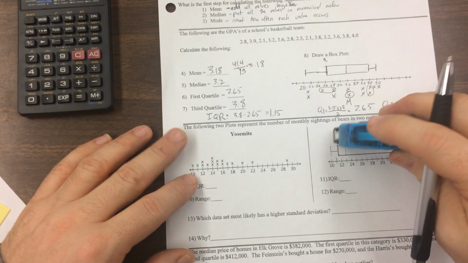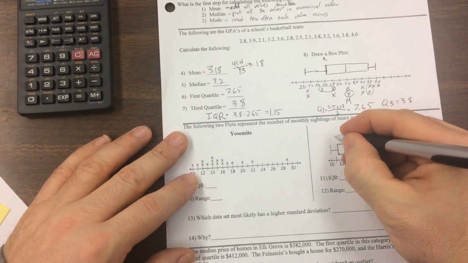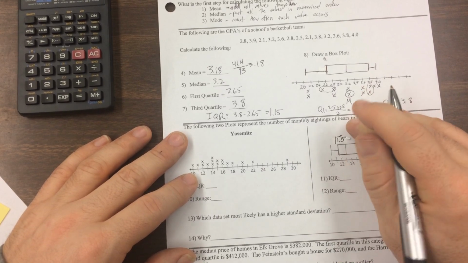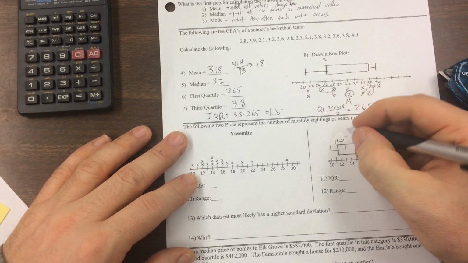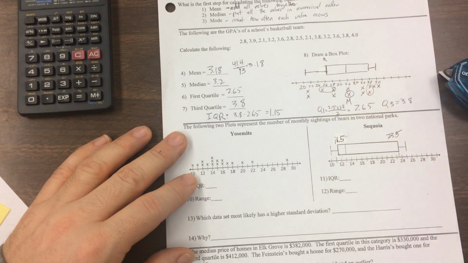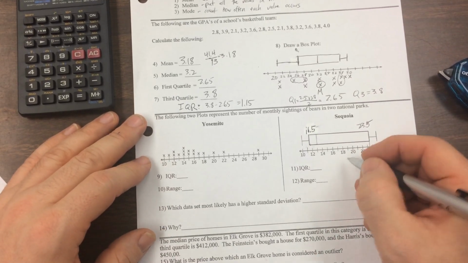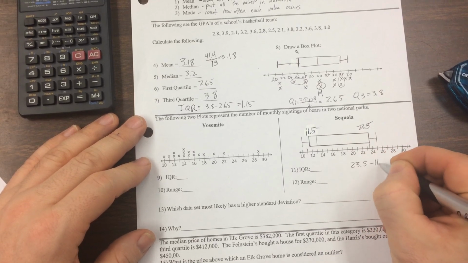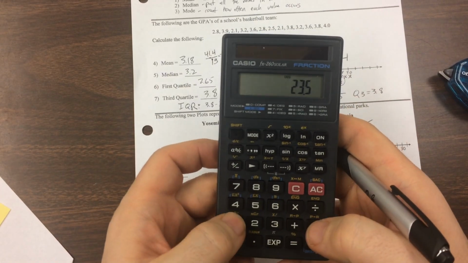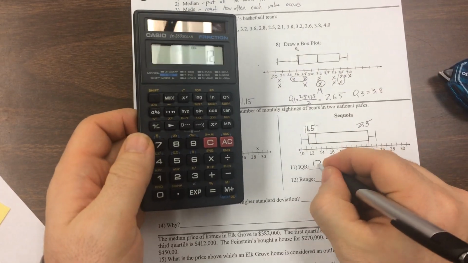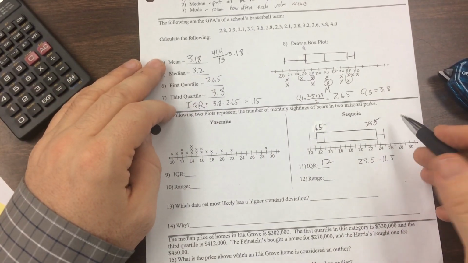23.5. I can't write today, apparently. So this is 11.5, and then so my IQR here, 23.5 minus 11.5 is, boy, I don't even want to think right now. 23.5 minus 11.5 equals 12. I could figure that out in my head if I really wanted to, but I'm feeling maybe a little spent.